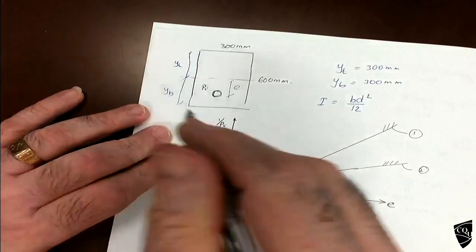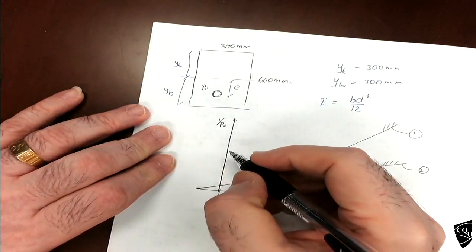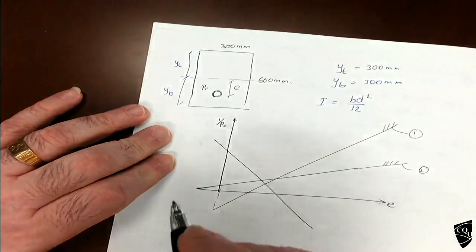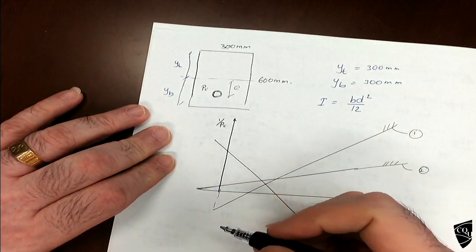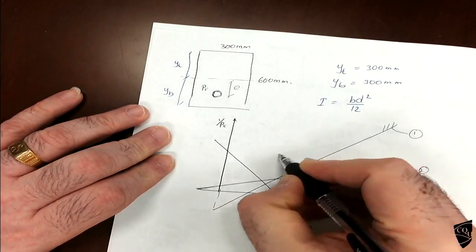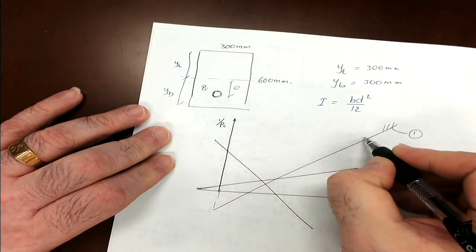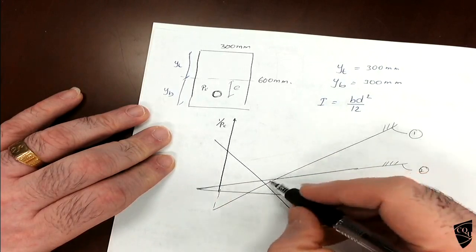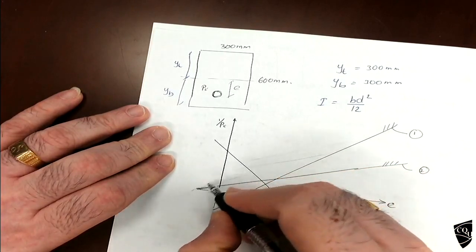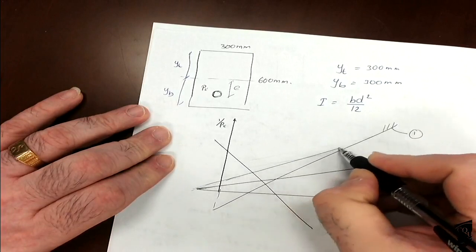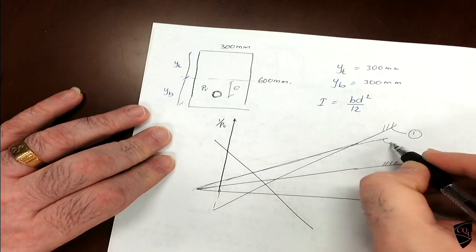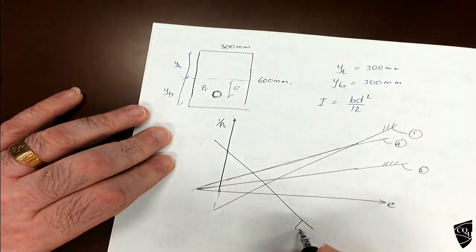The third one will be like that, and the fourth one is... this is the fourth one, that is the third one.